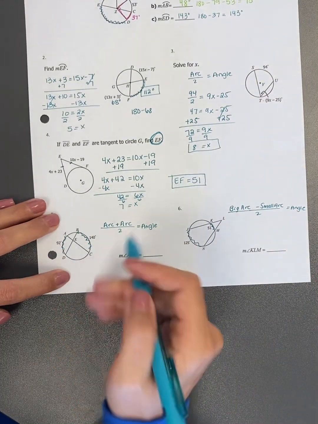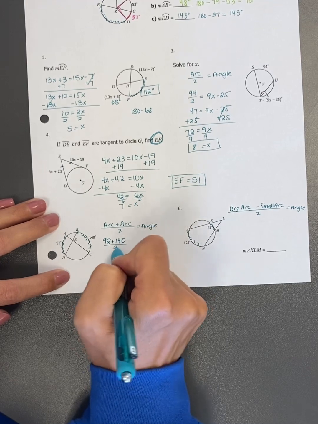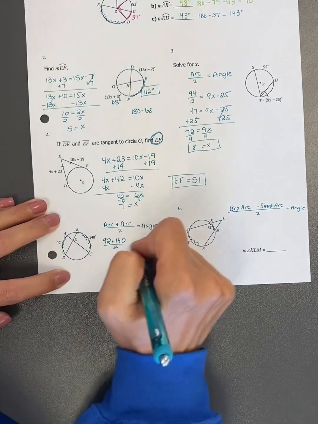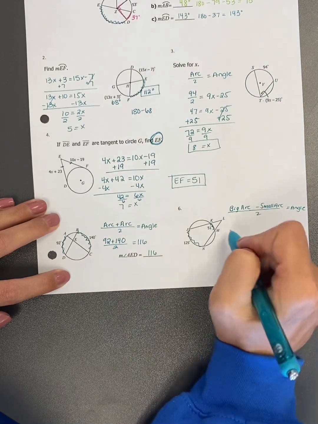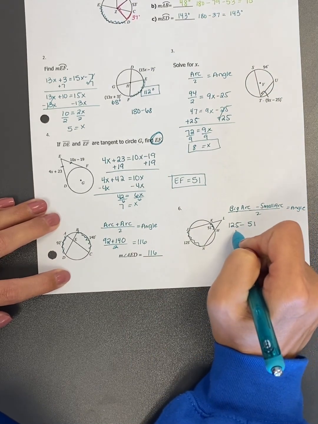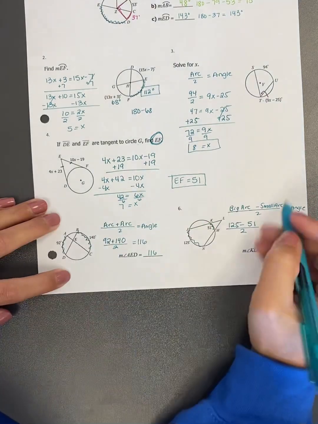So in this case, I'm going to add them. 92 plus 140 divided by 2, and that's just going to give me my answer. Plus 140 divided by 2 is 116. This one, I'm taking big arc, which is 125. I'm minusing small arc, which is 51, and I'm dividing by 2. So 37.